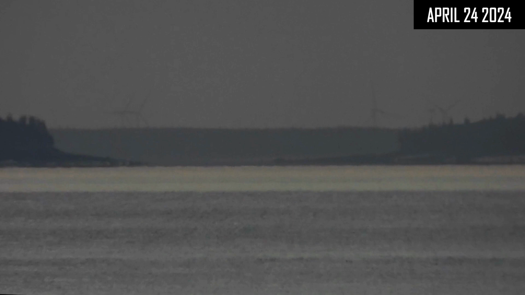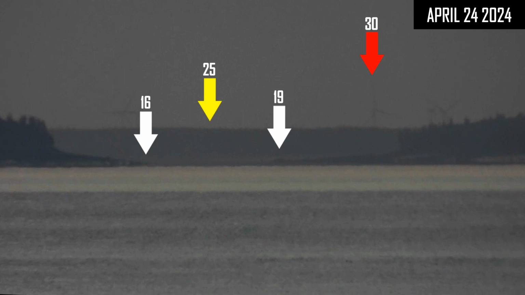The point on the left is 16 miles from my camera, which is 127 feet above sea level at Cape Enrage, New Brunswick. The point on the right is 19 miles from my camera. The wall between the points is 25 miles away, at its highest point. And the wind turbines are 30 miles from Cape Enrage. Note that there is no curvature to the 16 or 19 mile points, as we can see the points going far out into the water.